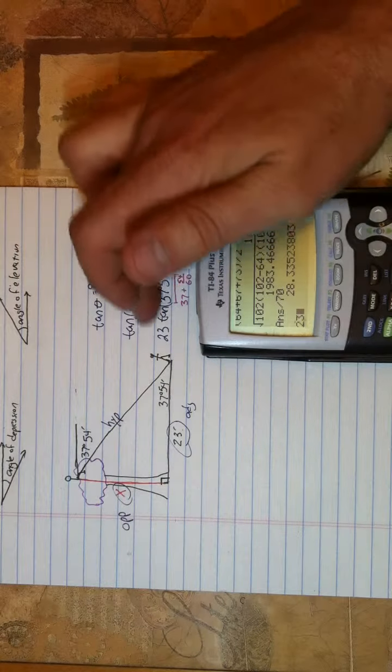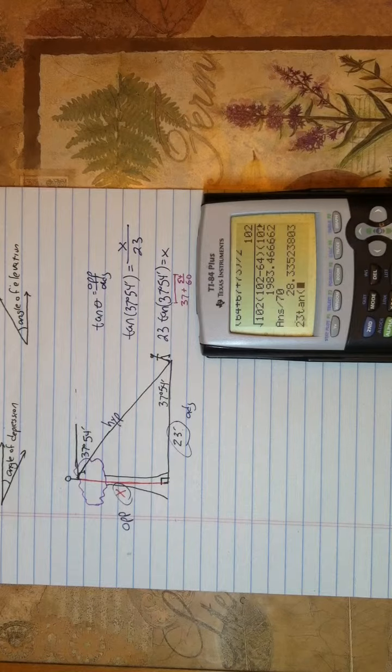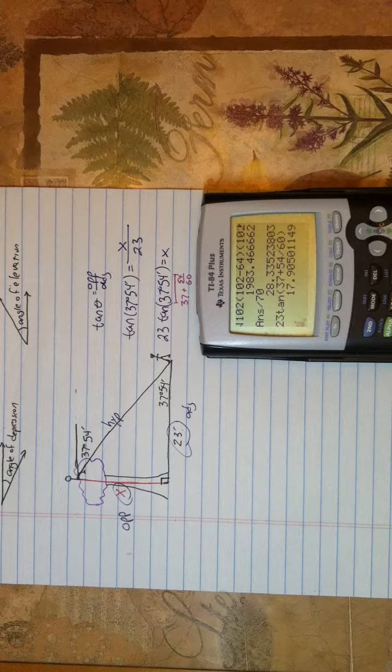So now I'm going to do the problem 23 times tangent of 37. And so what I'll do is I'll do this plus 54 over 60. I'll just put that right in there in parentheses, plus 54 divided by 60. And then I'll close that parentheses. I'll hit enter, and the tree is 18 feet tall. And that's all there is to that.